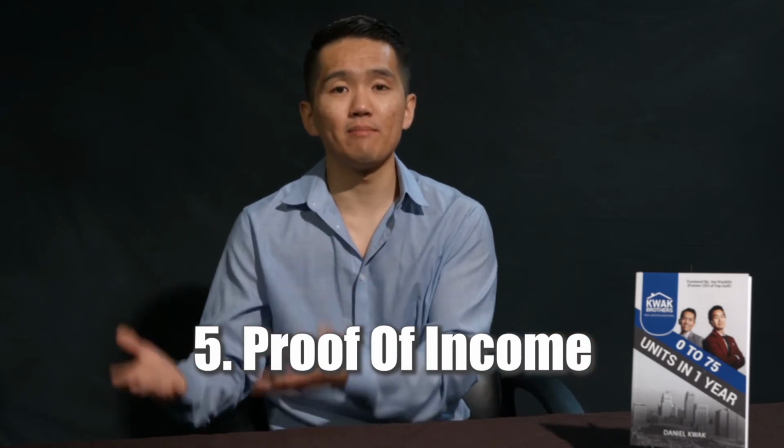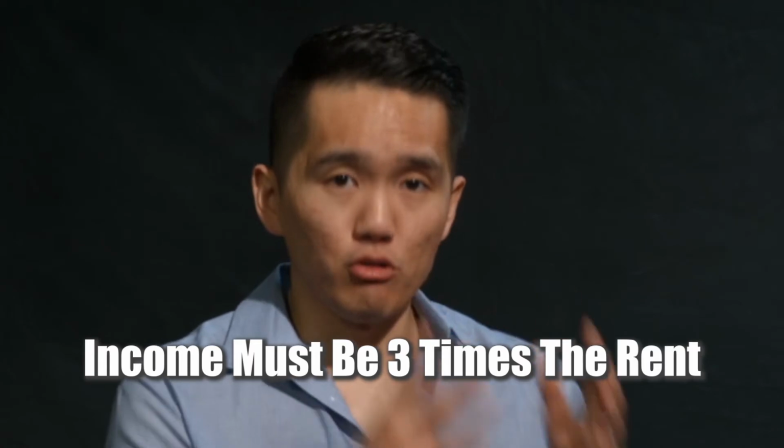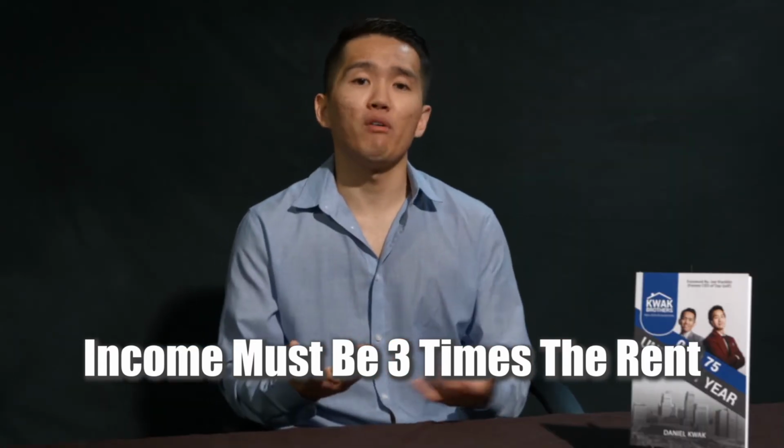Now, alongside the application, what I should include was proof of income. This is super important because, of course, we want to make sure that they are making money and they have a job to pay for rent. So what we typically look for is a job income that's at least 3 times the amount of rent. So if we're charging $1,200 for rent, we want to see that they make at least $3,600 or more. With the proof of income, we want to see at least 2 to 3 months of pay stubs or 2 to 3 months of bank statements.